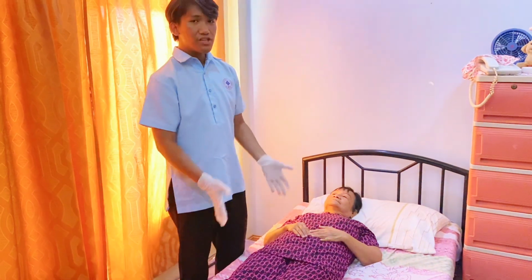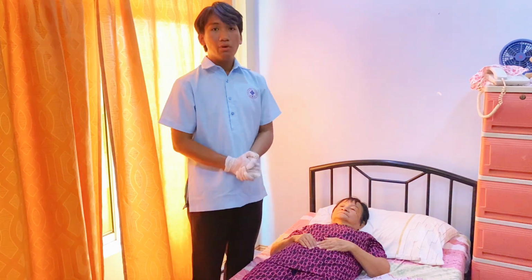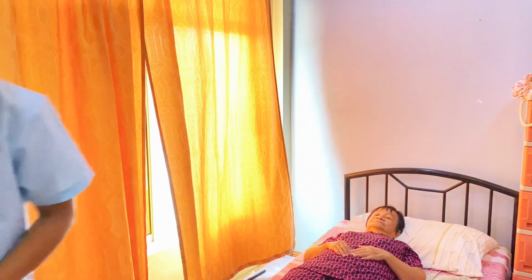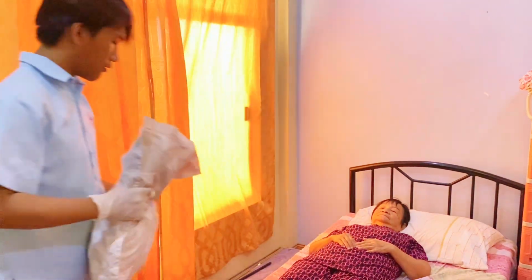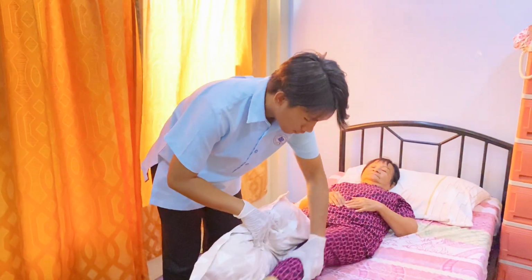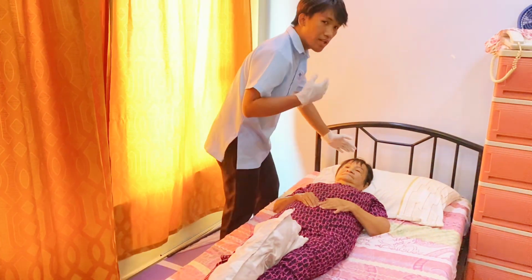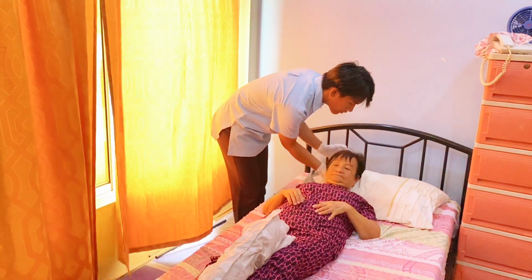Okay, now that the patient is on this side, I will place a pillow between her legs. Putting a pillow between the legs of a patient during the log rolling technique helps to maintain proper alignment and prevent friction and pressure on sensitive areas. Also, I will adjust the pillow of the patient.